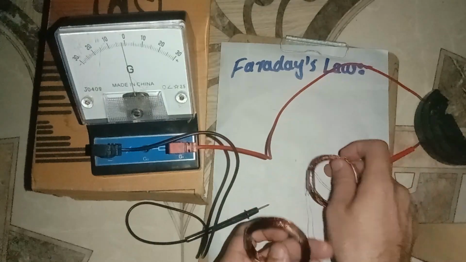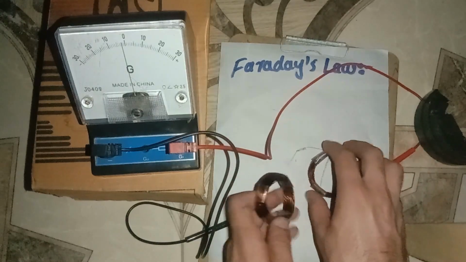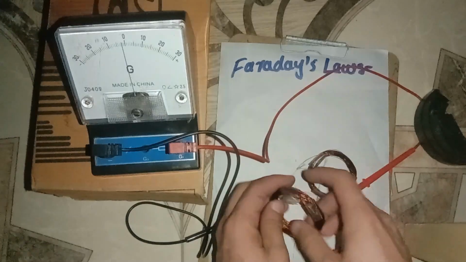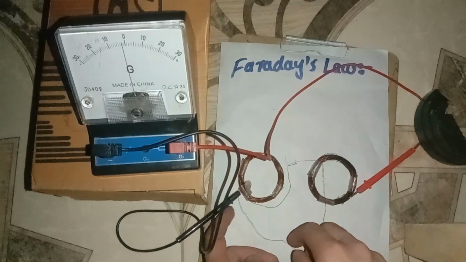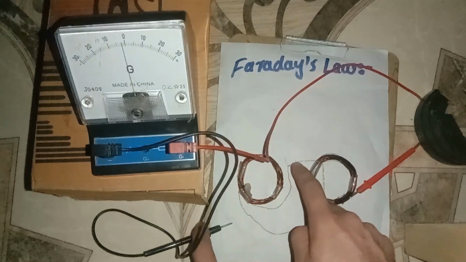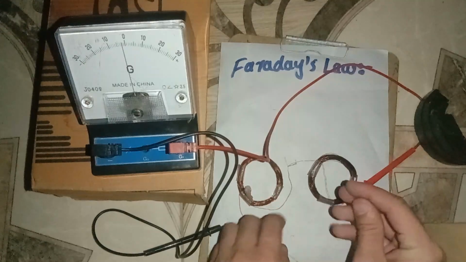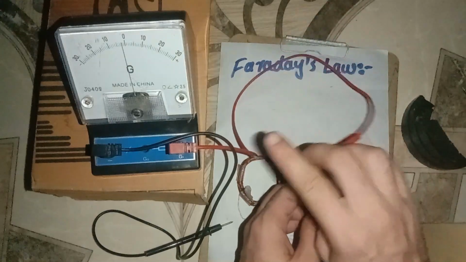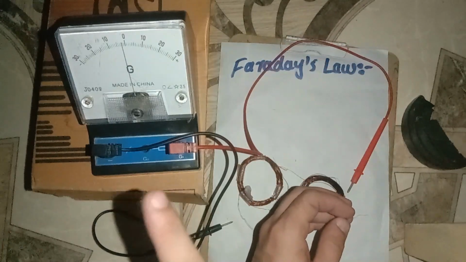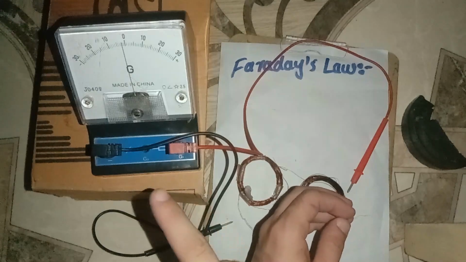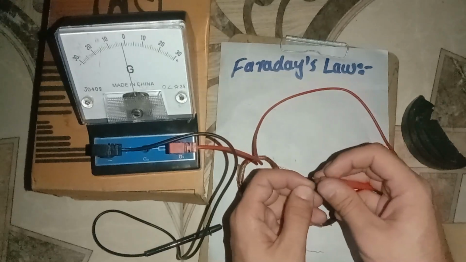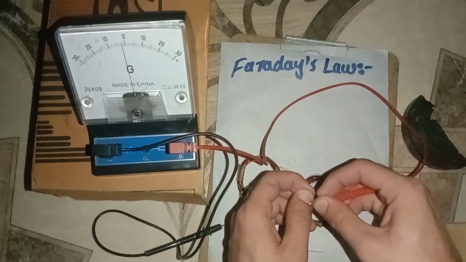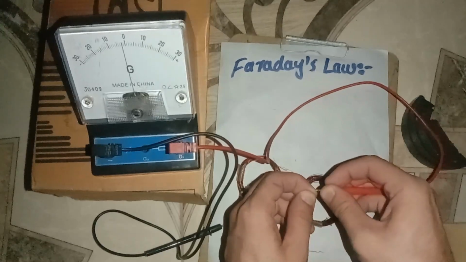This is the first coil, and this is the second coil, and we connect these two coils with each other. The other terminal of the first coil we will connect with one probe of this galvanometer. Here the galvanometer is a device which is used for the detection of small current.